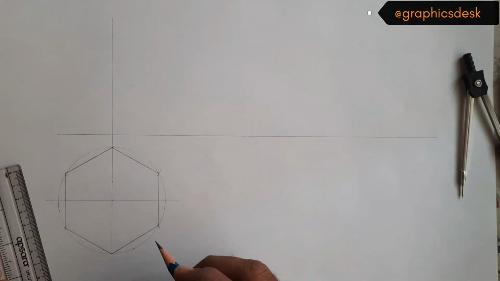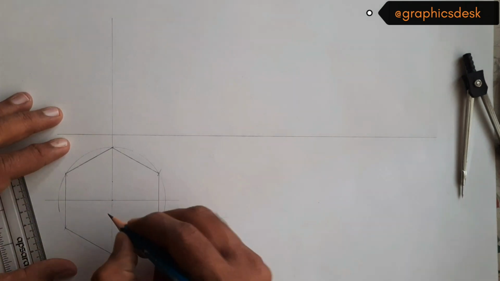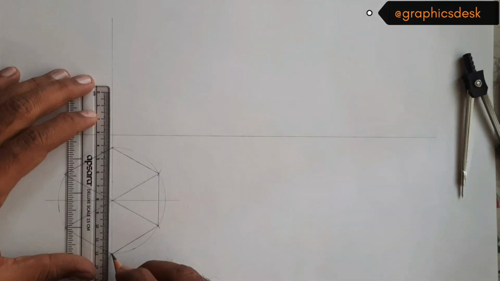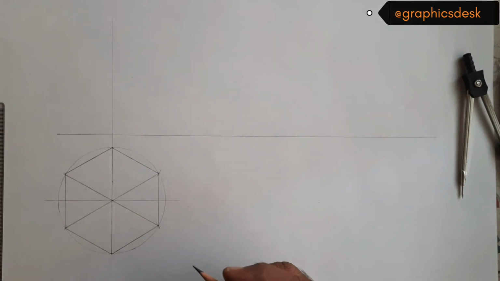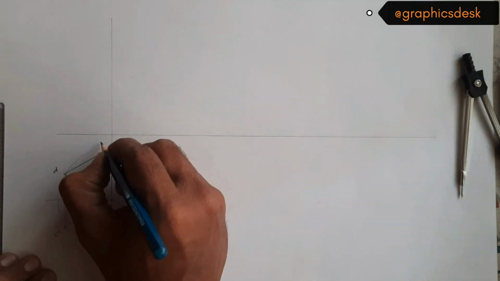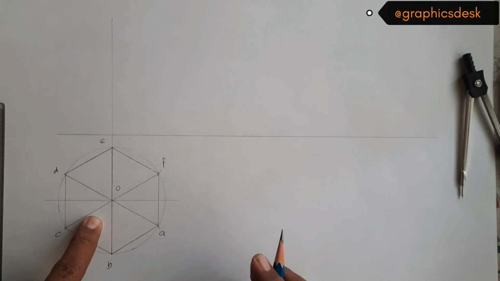Okay, as this is a hexagonal pyramid, we'll have all the sides connected to the apex O. Now let's name the points. This would be the top view of the hexagonal pyramid.